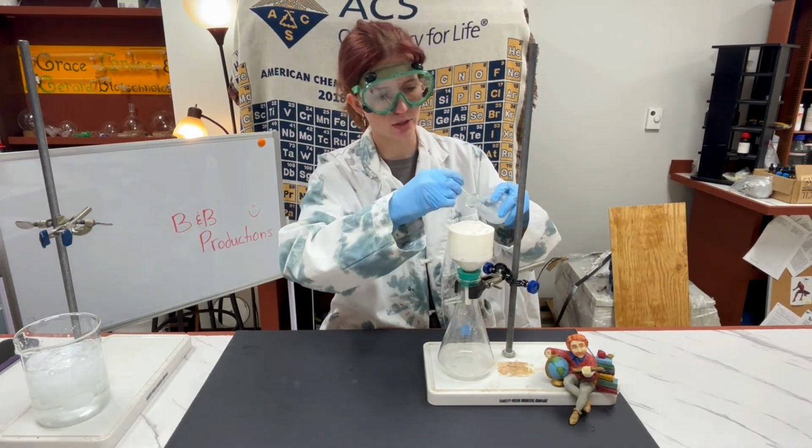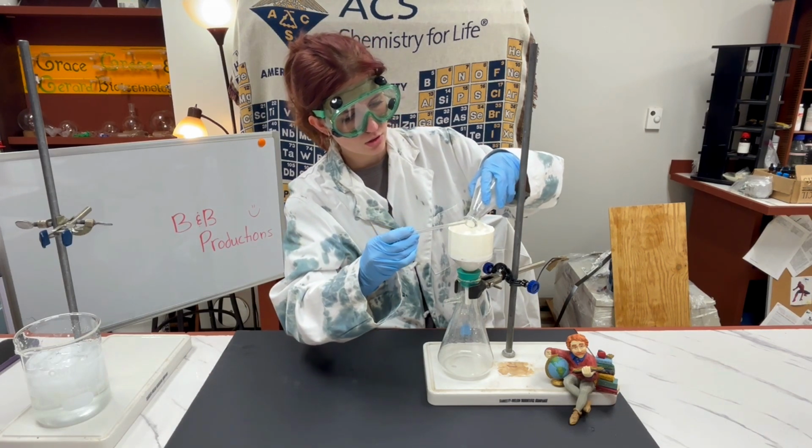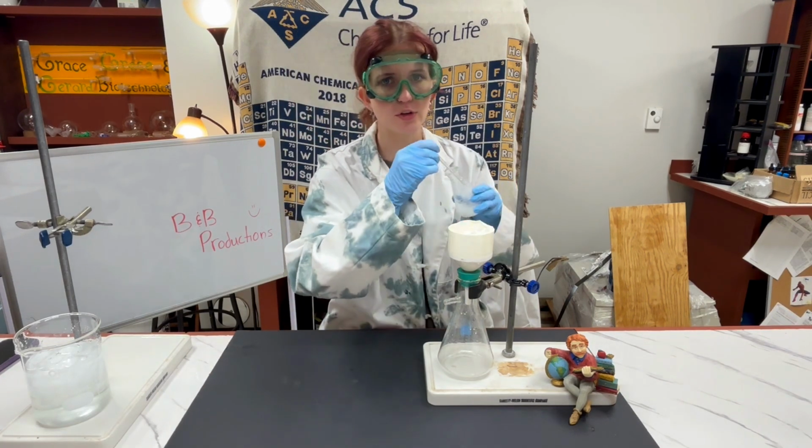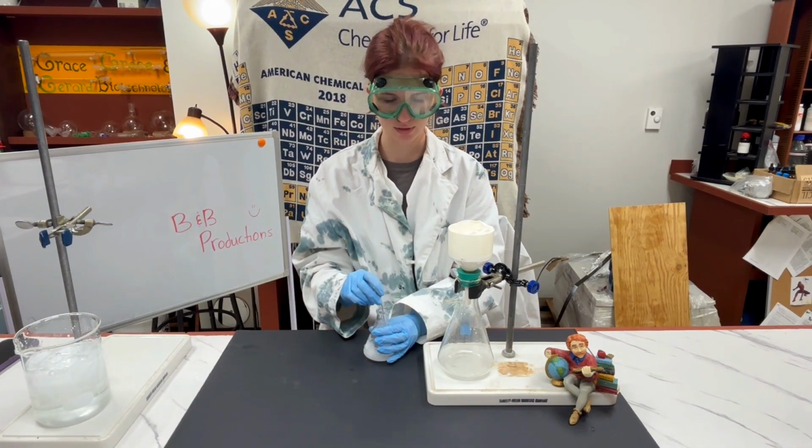Go ahead and dump it in here. And if you need to, you can use some of your solvent to wash out the remaining crystals in the flask.